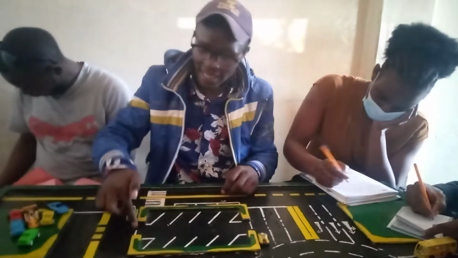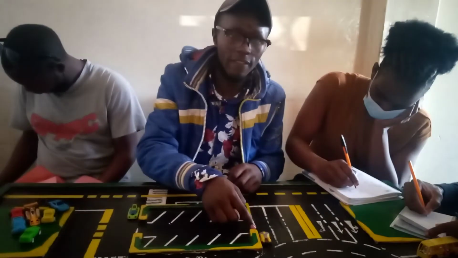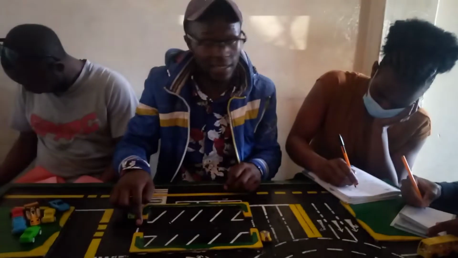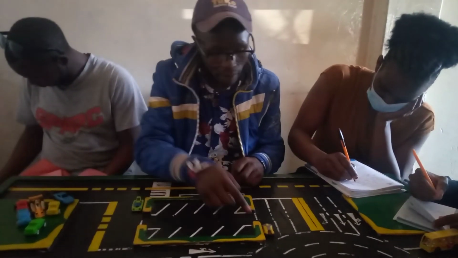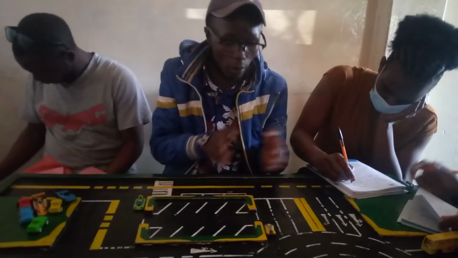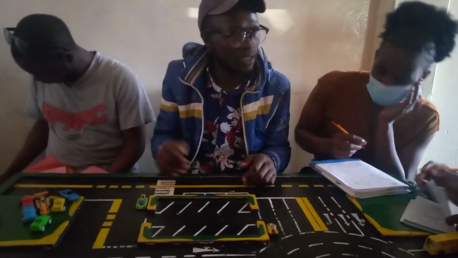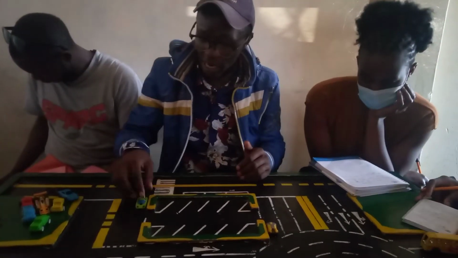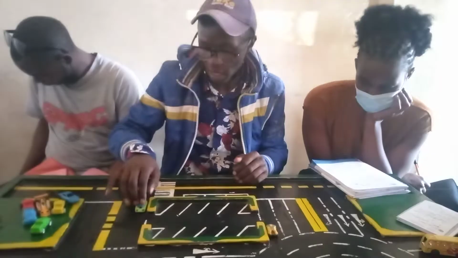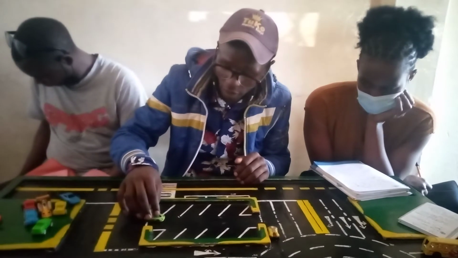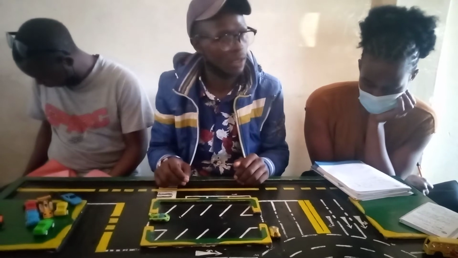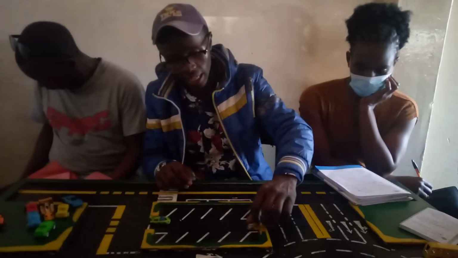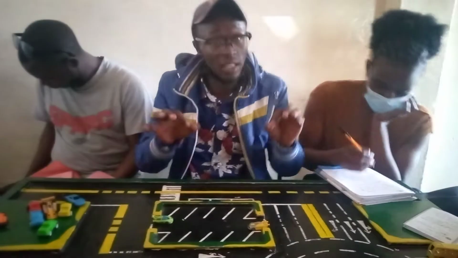In this case, the unmarked part, hope you can see here very well, the unmarked part is the entrance. The marked part is the exit. In both sides, we have got entrance and exit. If you are coming from this side, the unmarked part is the entrance. We follow via the entrance. The other side, we follow via the entrance. The unmarked part is the entrance.